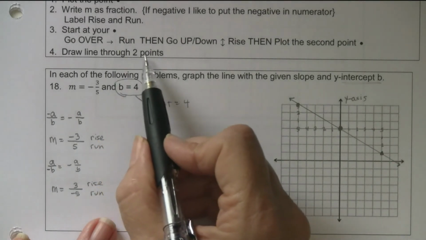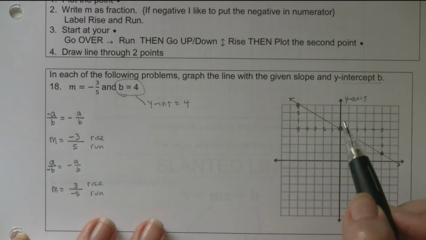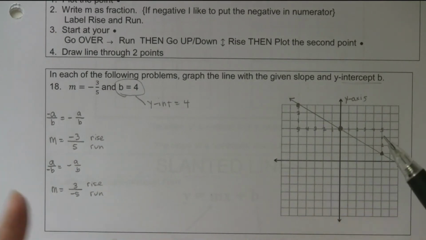So I said draw a line through the 2 points because usually I wouldn't get all 3 of them. It wouldn't be necessary. But I just wanted to show you that whichever 2 you get would be good.